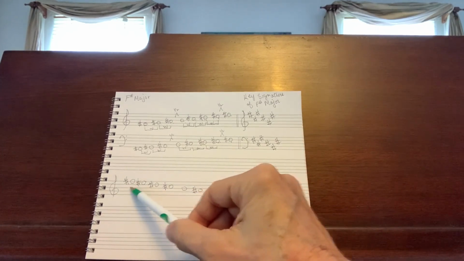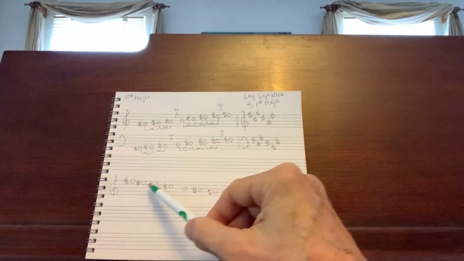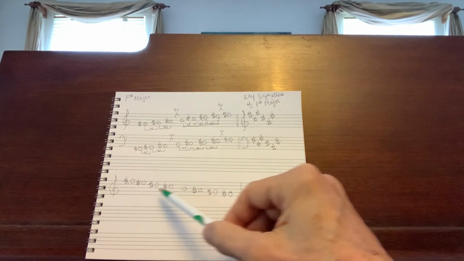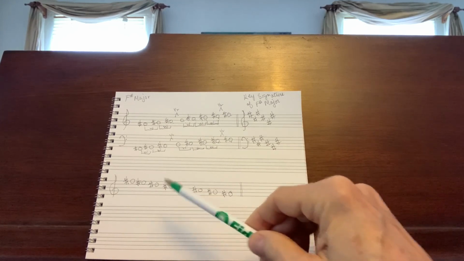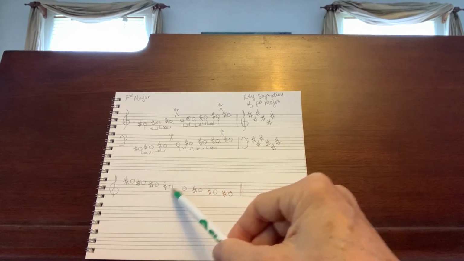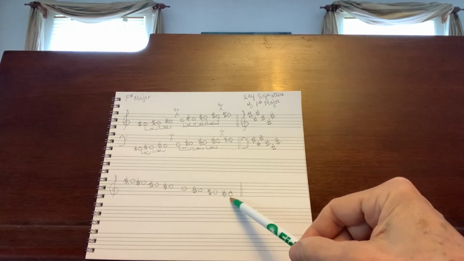How about F sharp to B? F sharp, E sharp, D sharp, C sharp, B. Again, F sharp, E sharp, D sharp, C sharp, B. Let's go all the way down. F sharp, E sharp, D sharp, C sharp, B, A sharp, G sharp, F sharp.